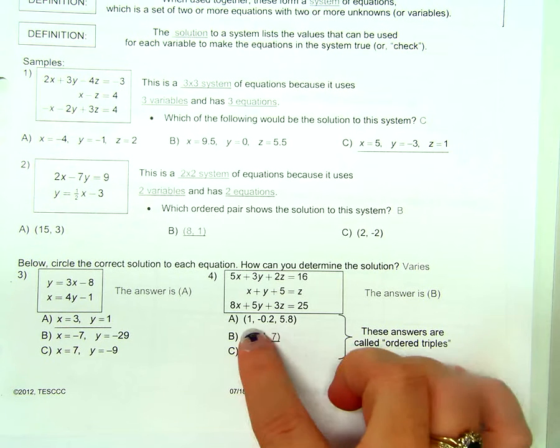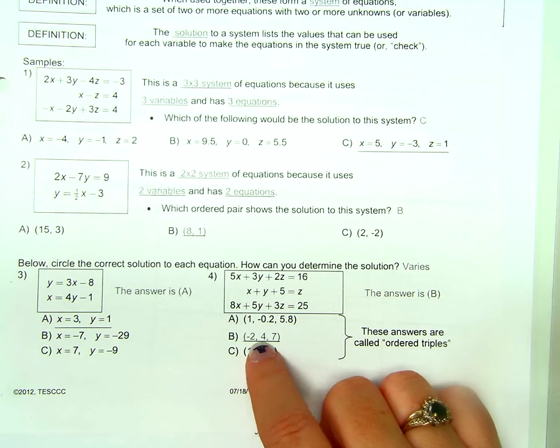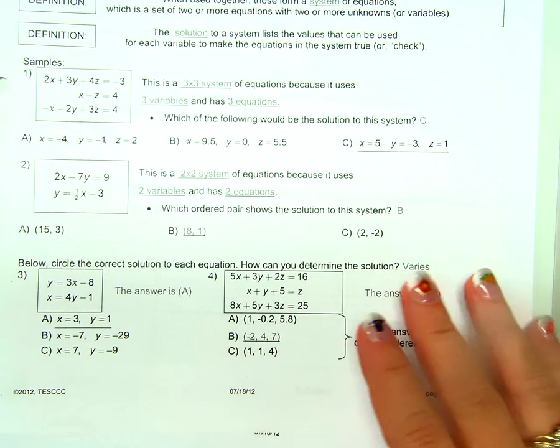When we write it, how do we know which one of these is x, which one is y, and which one is z? Alphabetical, right? Alphabetical. So x, y, and z, that would be the solution.